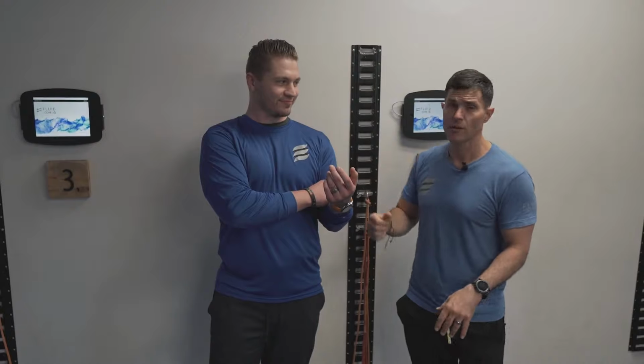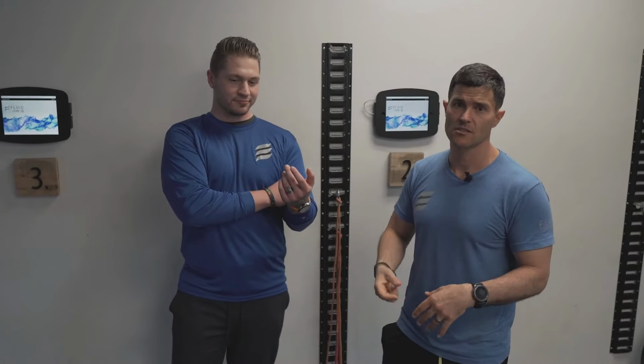Okay. So either way, you would do that for about 6 to 10 iterations till the muscle gets softer, and then we would move into our next segment, activation.